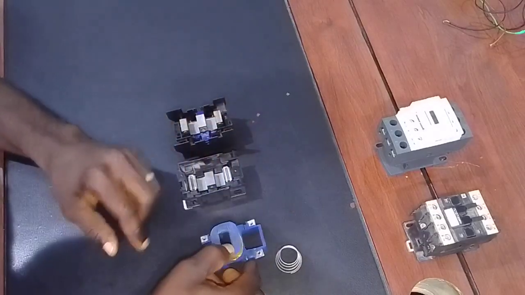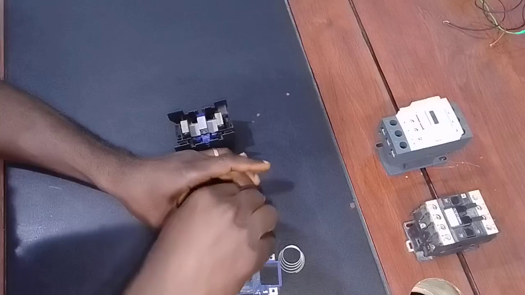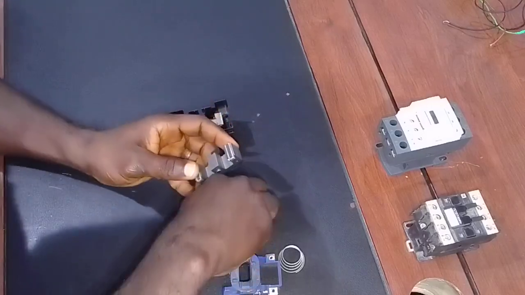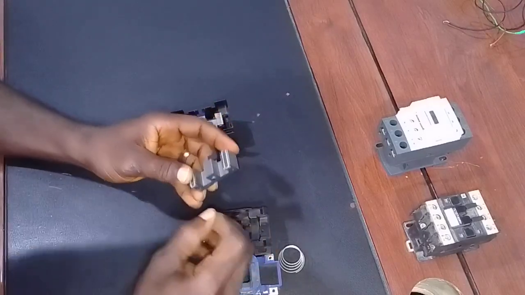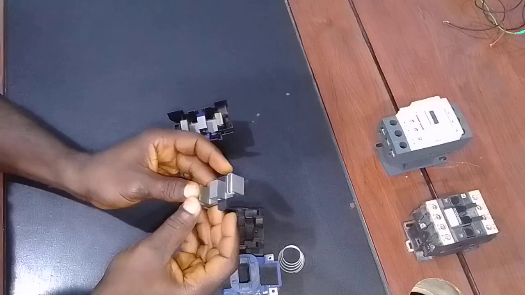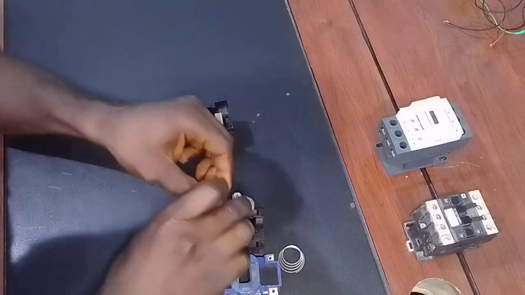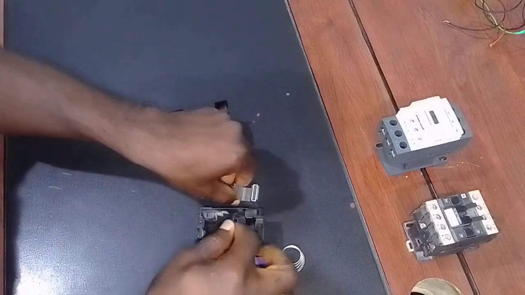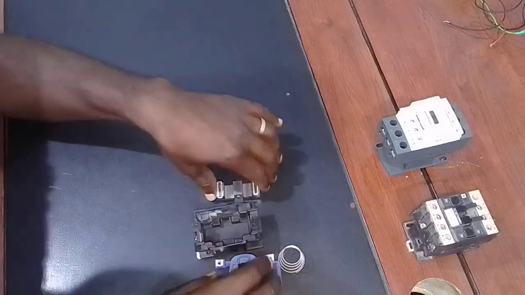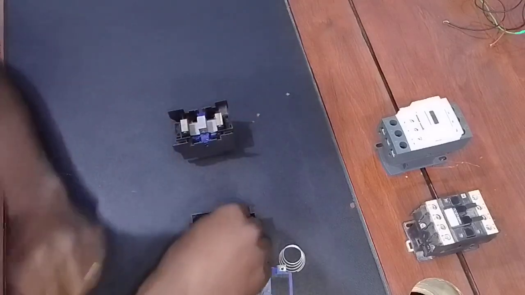This is the coil. Here if you check, we have the electromagnet. This is the electromagnet.